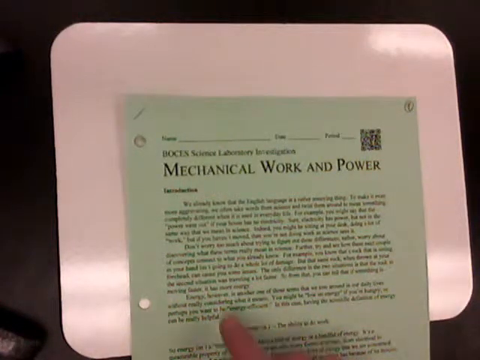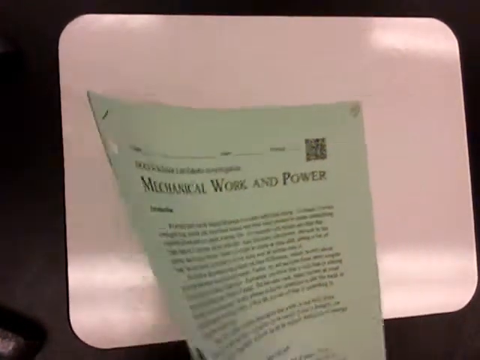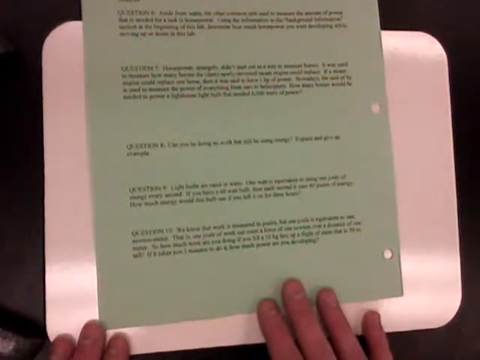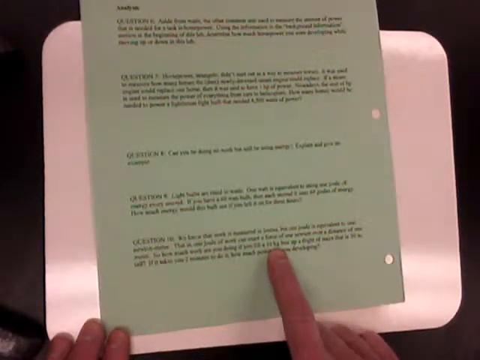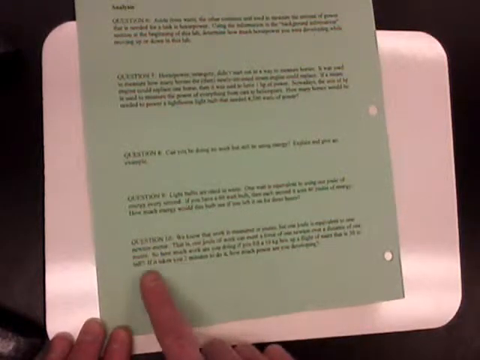So here's a problem for your mechanical work and power lab. Right on the back, it's number 10, and it deals with both work and power, which is kind of appropriate. It asks, if you've got this 10-kilogram box and you're moving it up a flight of stairs that's 30 meters tall, how much work are you doing? That's the first part. So give yourself a diagram.